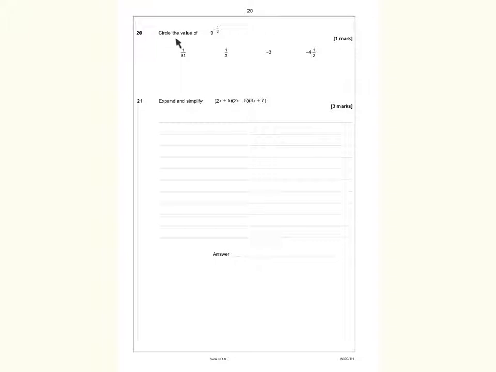So question 20 is circle the value of 9 to the power of negative a half. Well, 9 to the power of negative a half is 1 over 9 to the power of a half, which is the square root of 1 over 9. Okay, so it's the square root of that. Now that's going to be a third. Okay, we can see that that's a third.